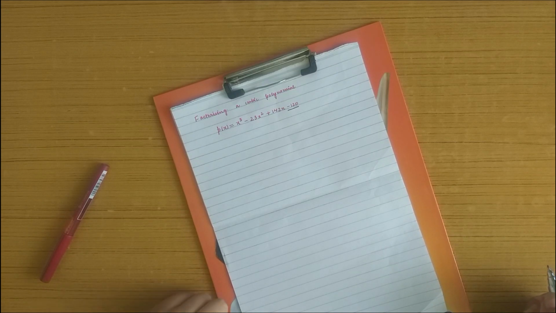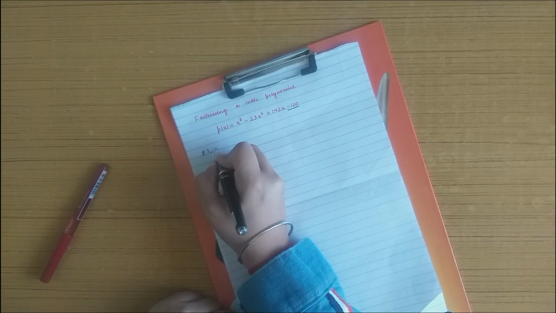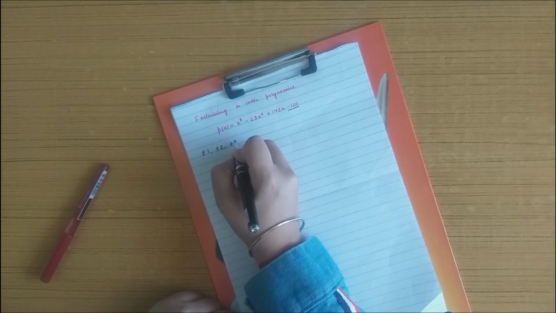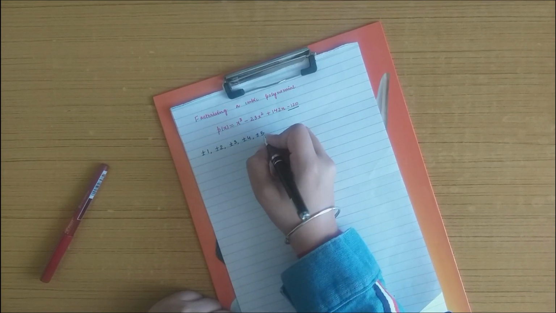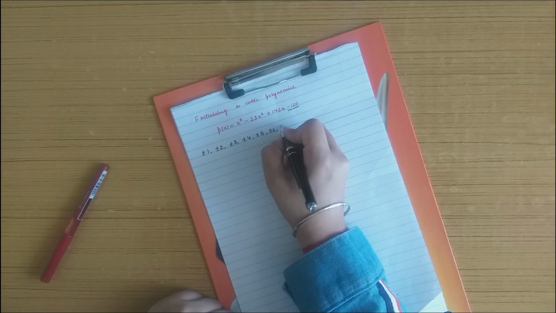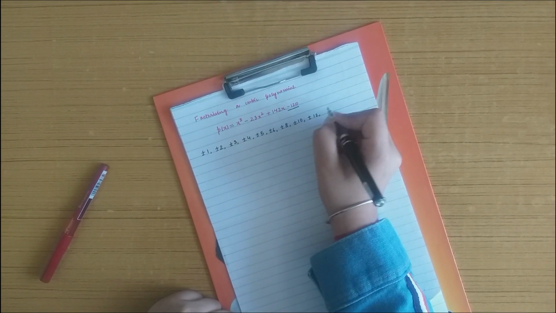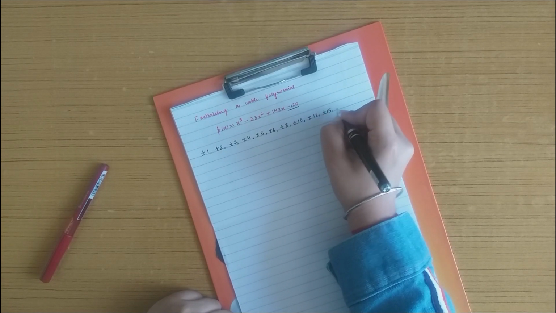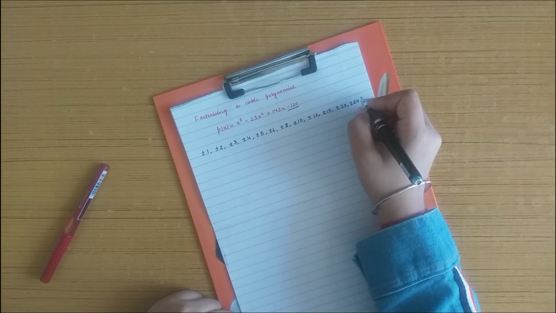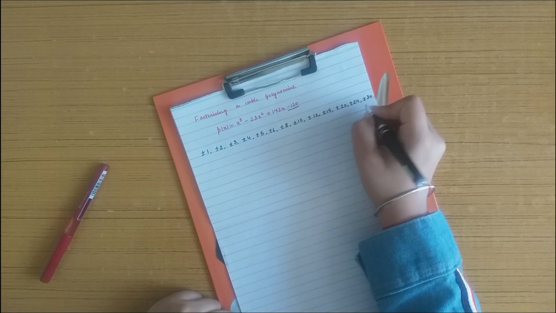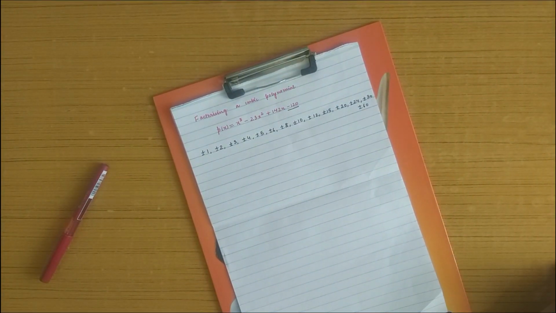So for finding the factors of a cubic polynomial, your first step should be to find the factors of the constant term. Now we can see that the probable factors of the constant term are plus minus 1, plus minus 2, plus minus 3, plus minus 4, plus minus 5, plus minus 6, plus minus 8, plus minus 10, plus minus 12, plus minus 15, plus minus 20, plus minus 24, plus minus 30, and plus minus 60. So these are all the possible factors of minus 120.